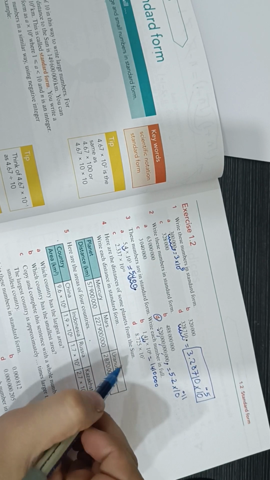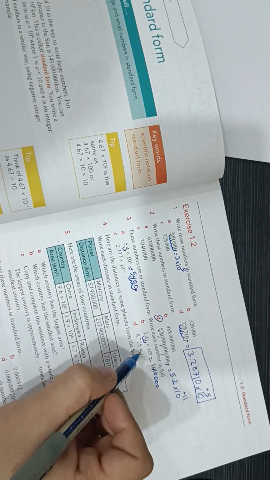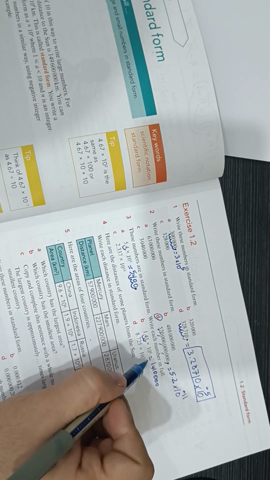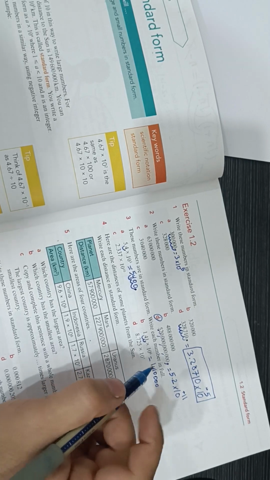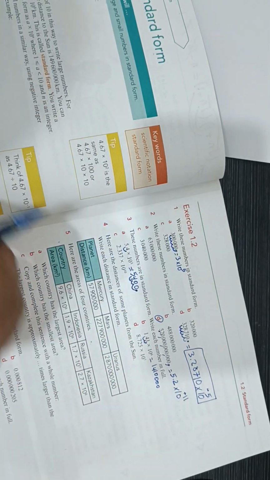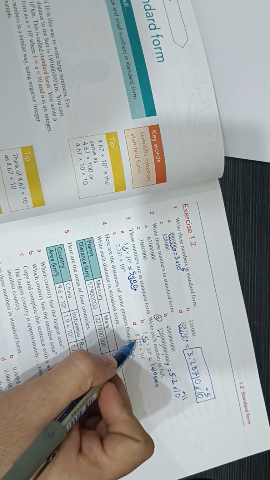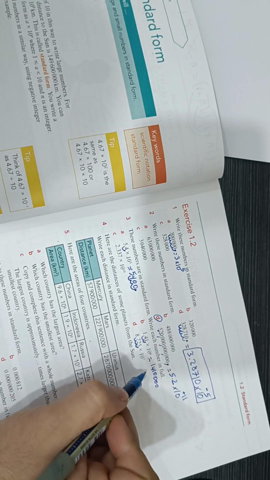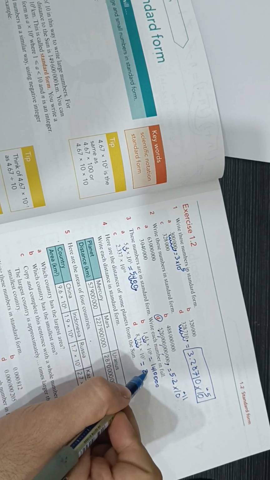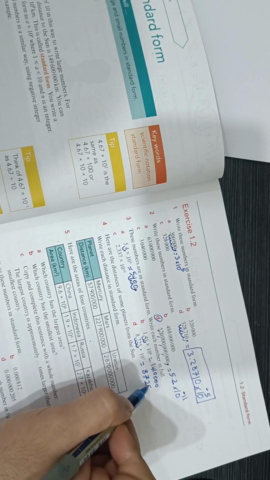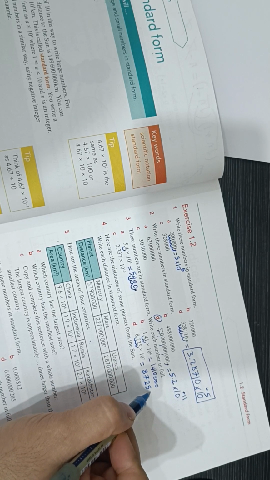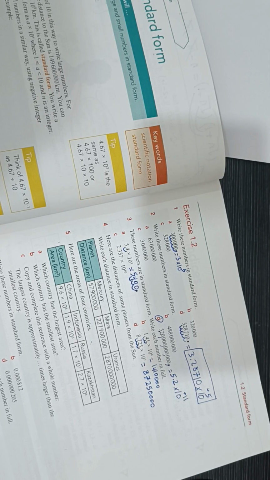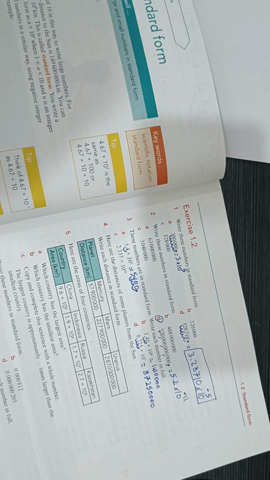Alright, so I'm going to leave C for you and let's just do D. So the exponent is 7, positive 7. We need to move to the right. How many places? 7 places. 1, 2, 3. And how many zeros do we need to add? 4 zeros. So 8, 7, 2, 5. How many zeros? 4 zeros. 1, 2, 3, 4. Alright, so I will leave C for you guys.